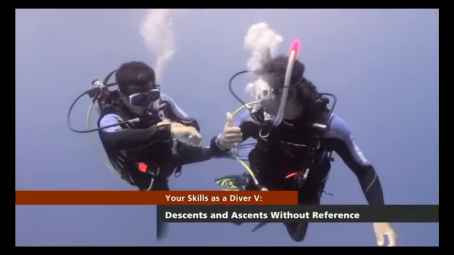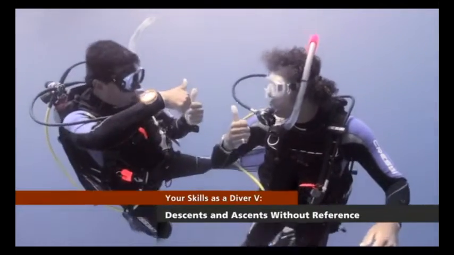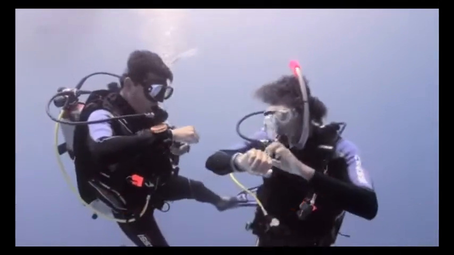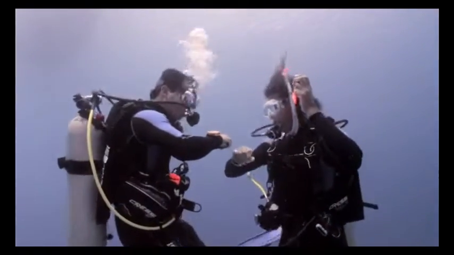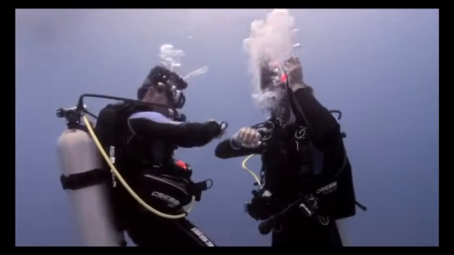Sometimes you have to descend or ascend without a reference that you can see or touch. Follow the same 5-point descent and ascent steps you've already learned, but watch your computer and control your speed with your BCD.